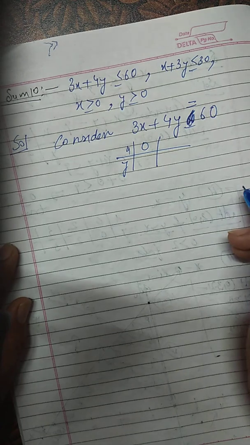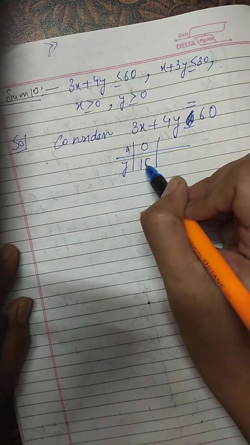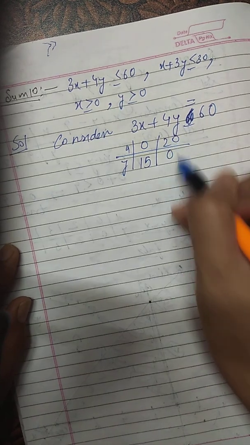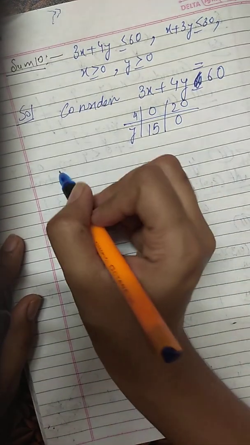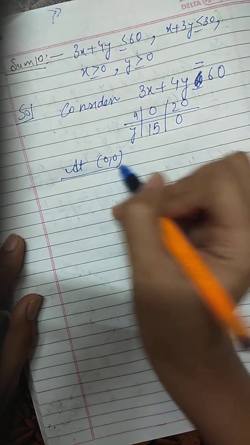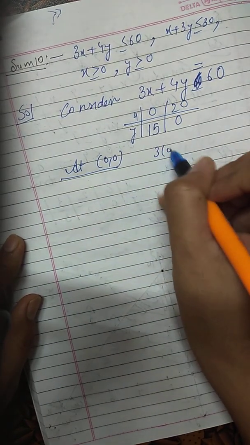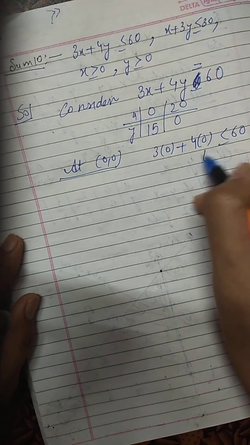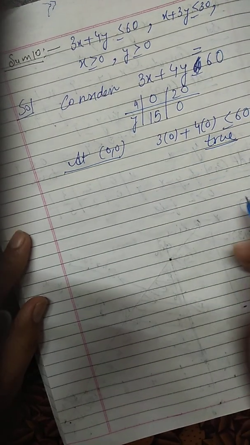When x is 0, y will be 15. When y is 0, x will be 20. So this is the first point, right? And when I check at 0 comma 0, for this it will be 3 into 0 plus 4 into 0 less than or equal to 60, which is true, right?